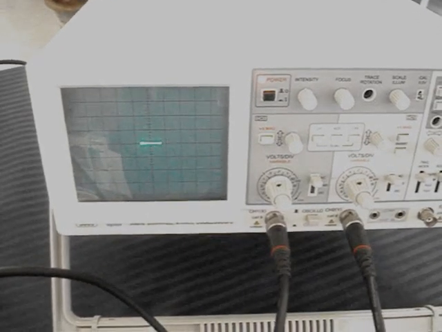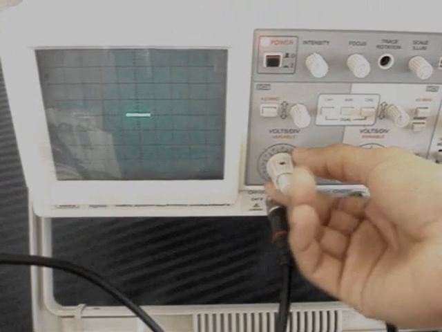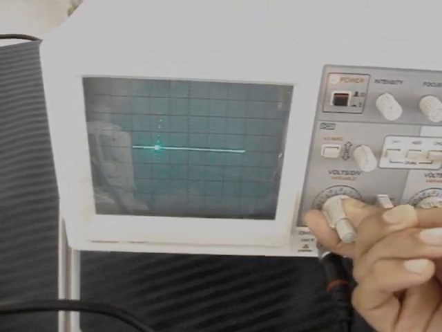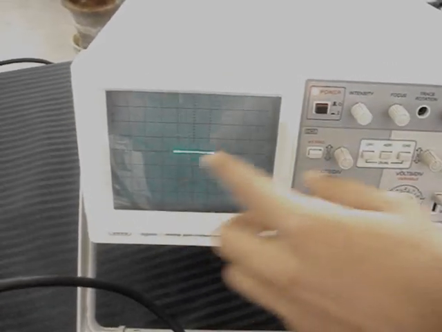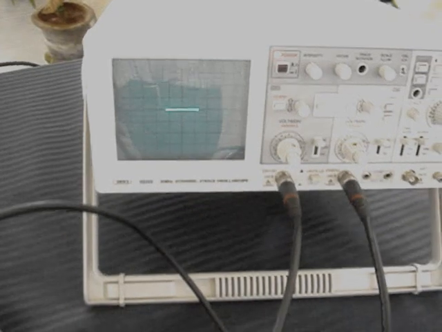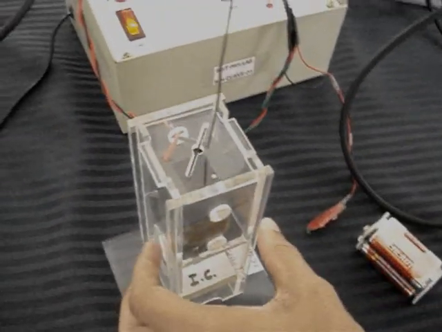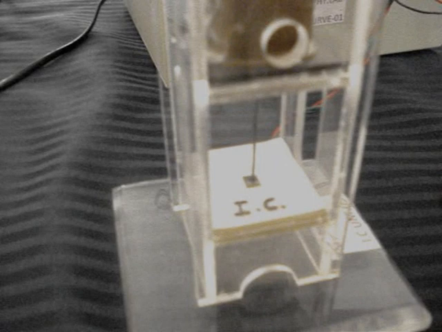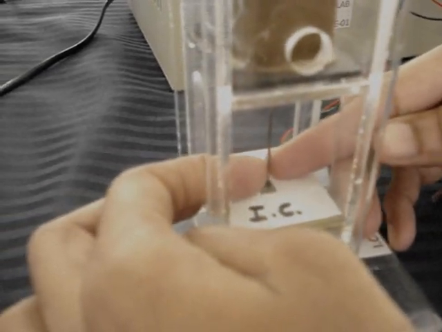Now we shall keep the specimen wire. We can increase the width suitably according to the desired value. So the width can be increased. So now we keep the specimen wire exactly on top of the IC. So make sure the specimen wire is directly on top of the IC.